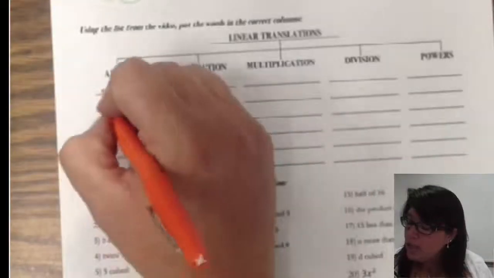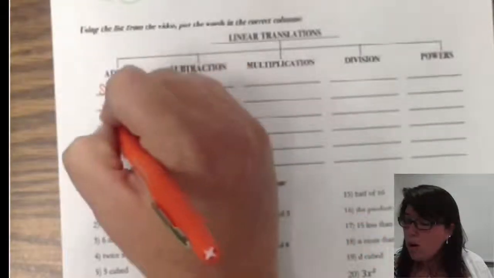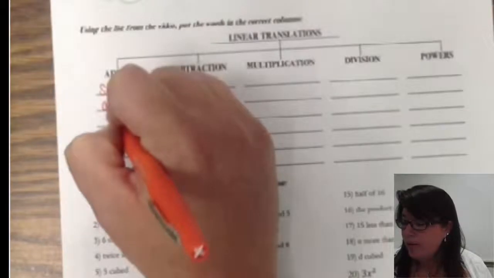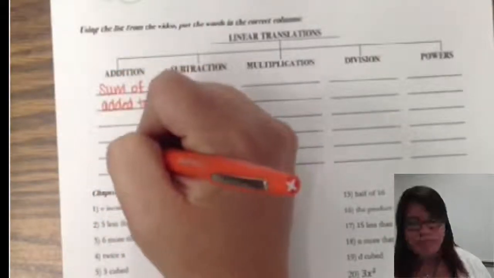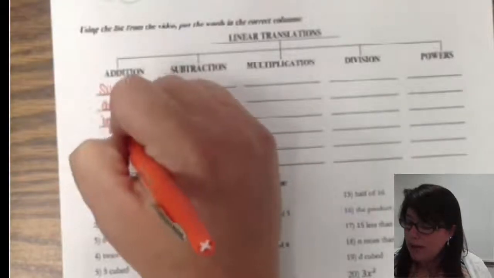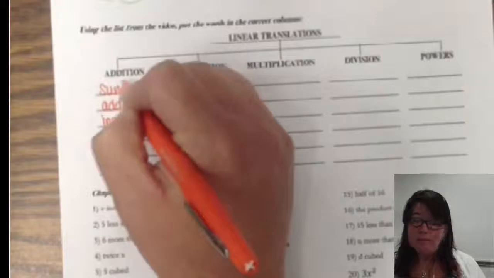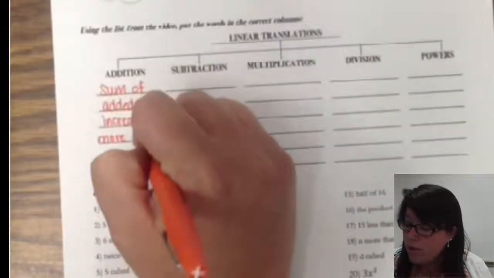So for addition, you might see the sum of two things. Or you might see the phrase added to. Or you might see increased by. These are all phrases that mean addition. But there's one tricky one that I want you to be aware of, and that is more than.